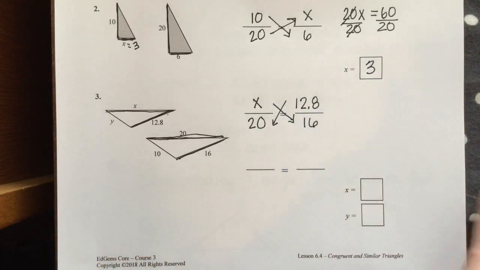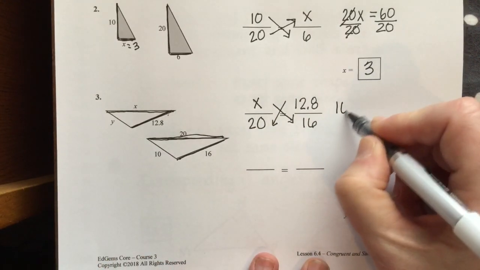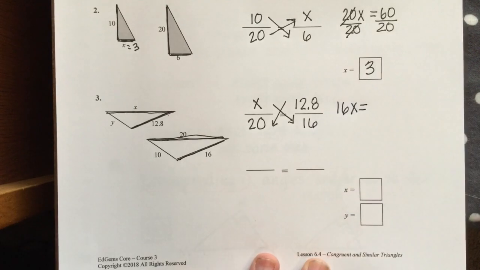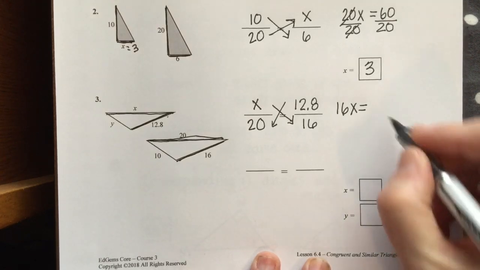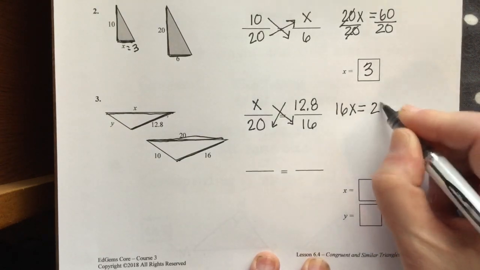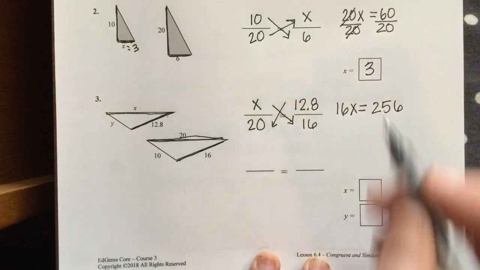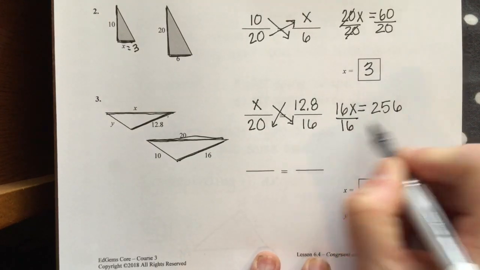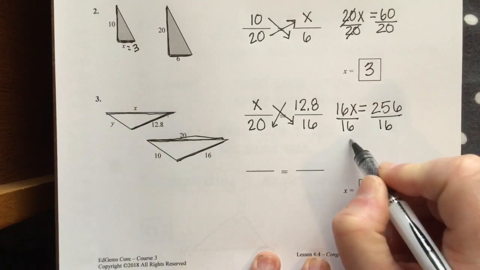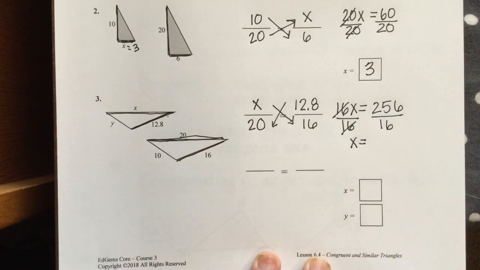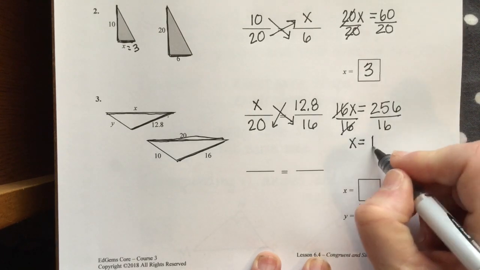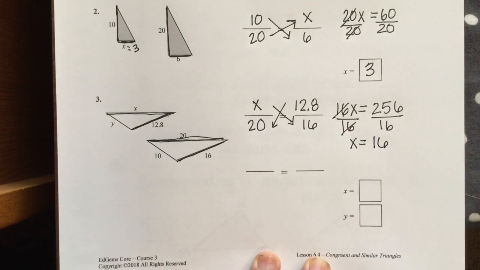X times 16 is going to give me 16x. And then on my calculator, if I do 20 times 12.8, that's going to give me 256. To solve for x, I'm going to divide by 16. When I do that, these 16s are going to cancel. 256 divided by 16 on my calculator is going to give me 16.